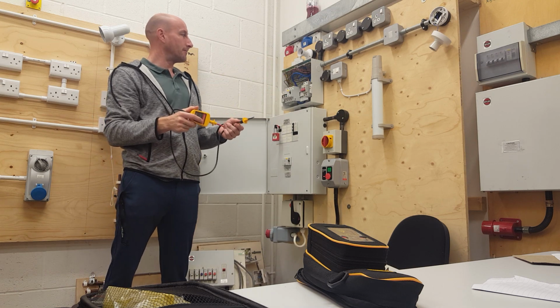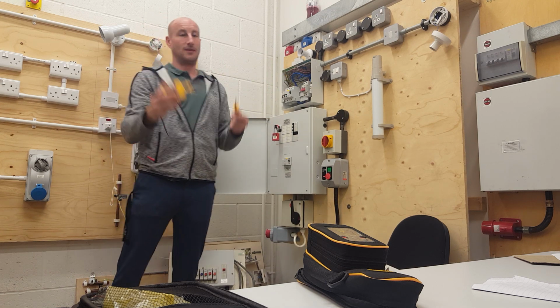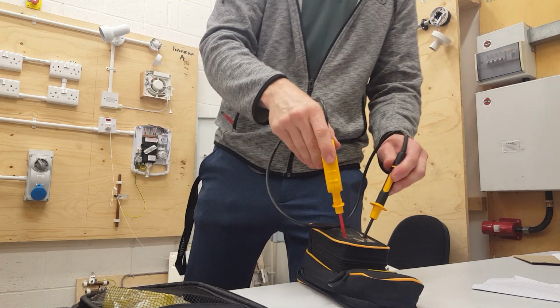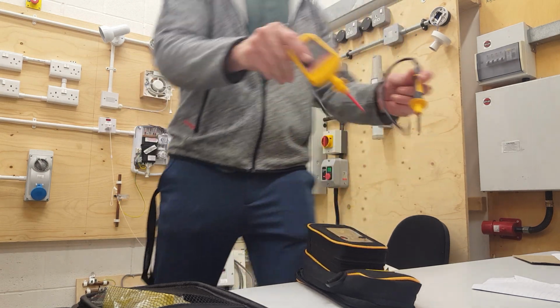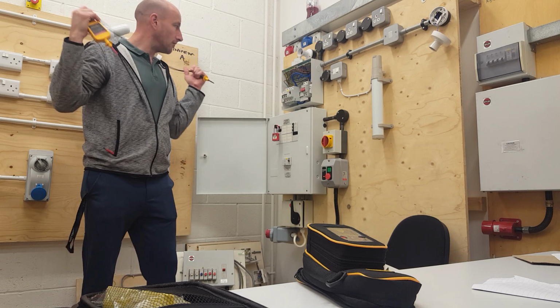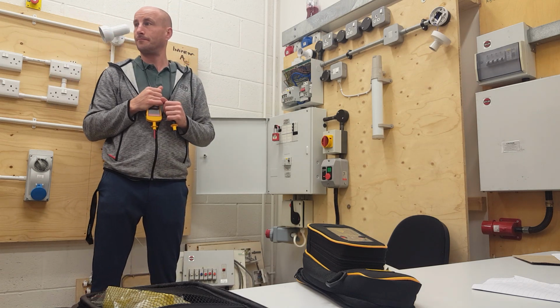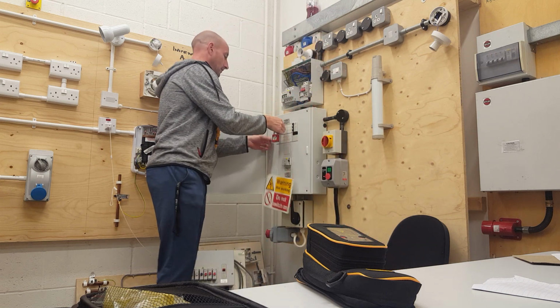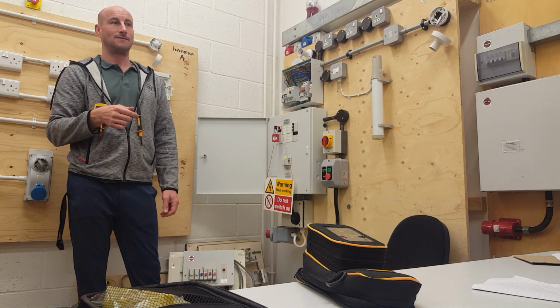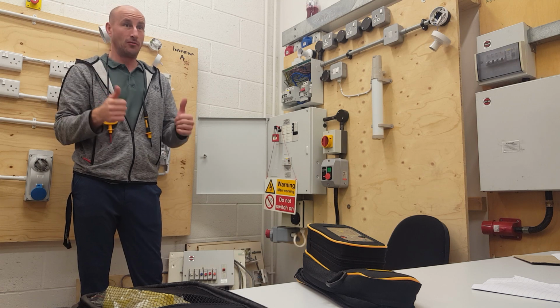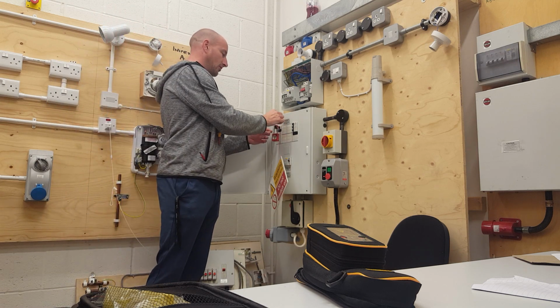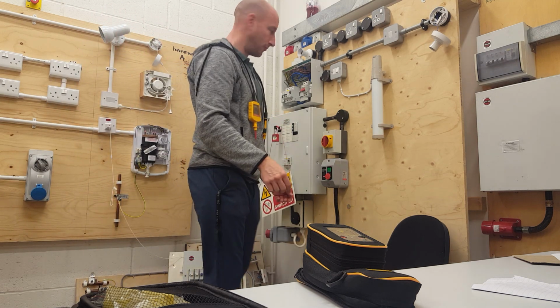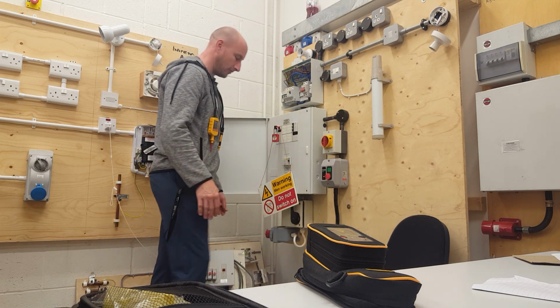What do we do next? Test the tester. Every time we've used this, we have to test the tester to make sure it works. What do we do now? Signage. The last thing, begin work. Yeah, that's it. Every single time. So we're going backwards, putting everything back on. I'm not going to test the next one, I'm just going to run through it.